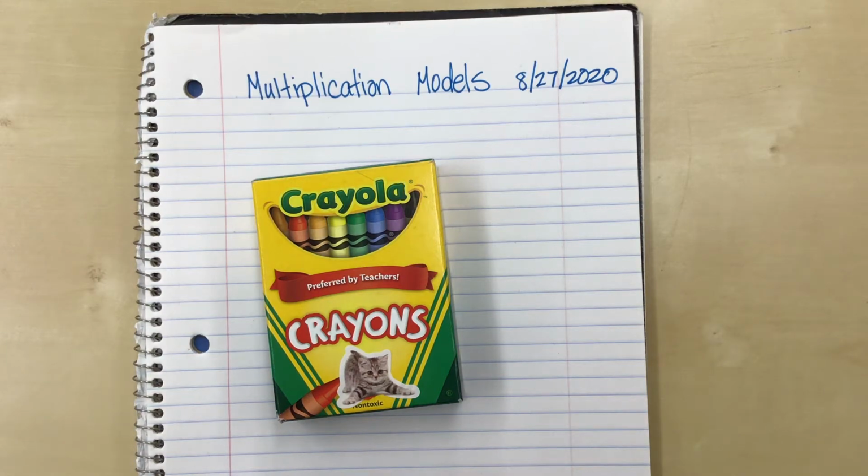Hello, fourth graders. Today we are going to talk about models of multiplication. We're going to use different strategies to solve the same problem so that you can see all of the different ways to try and hopefully find a favorite. So we're going to start with this box of crayons.